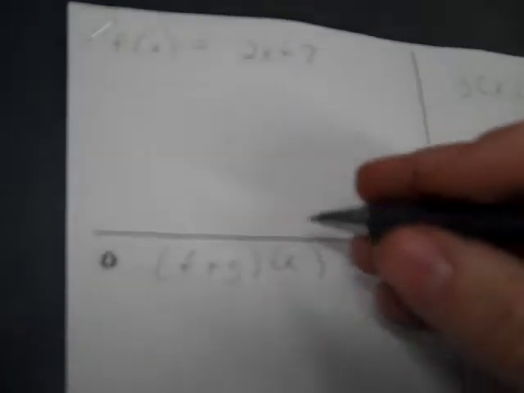These two go together. So it says f plus g of x. Now the operation here is plus. Okay? So you put a plus sign and then you make a parentheses on each side. And then we put the f function first because that's what comes first. And then we put the g function second.